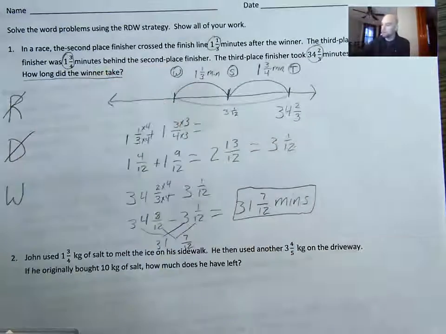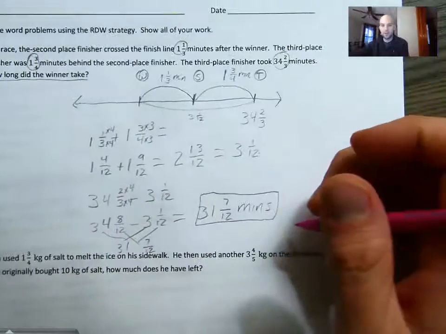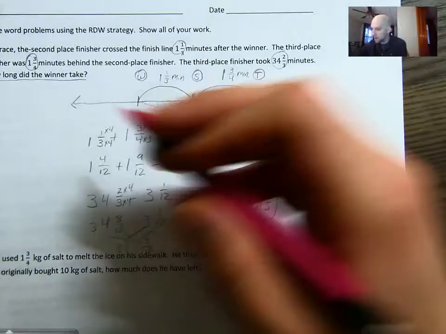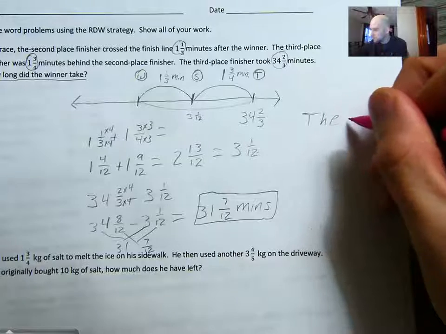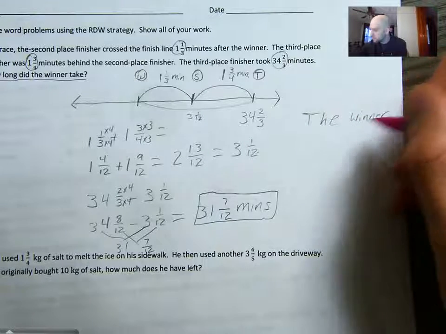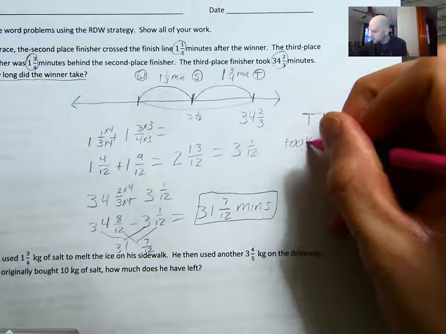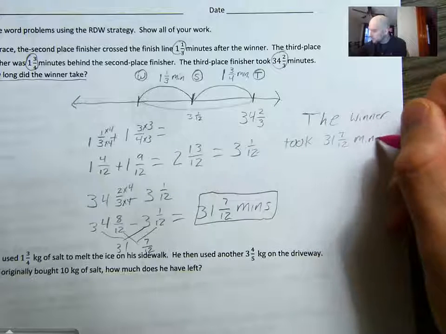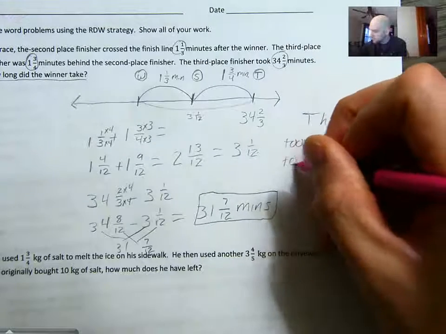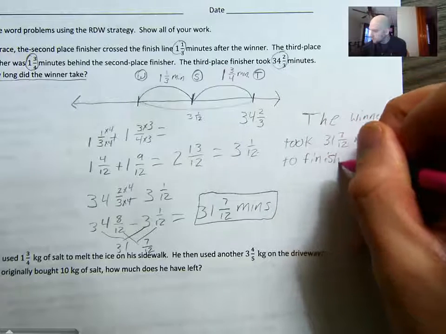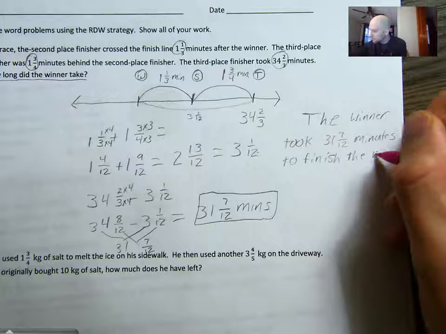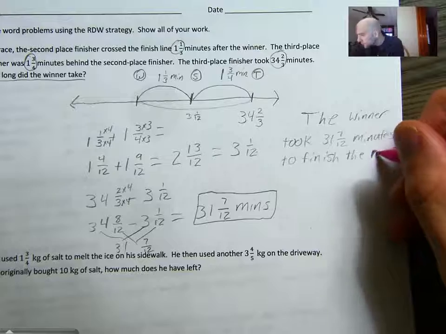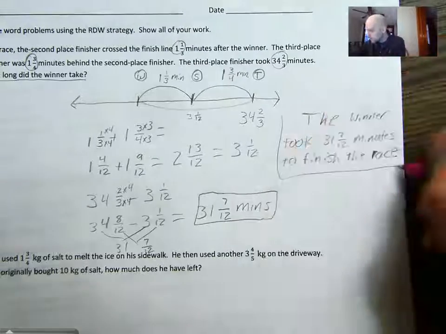So the last thing I need to do is my W. I need to write my answer in sentence form. Look at what it's asking again here. It says, how long did the winner take? The winner took 31 and 7/12 minutes to finish the race. All right, and that's my answer there.